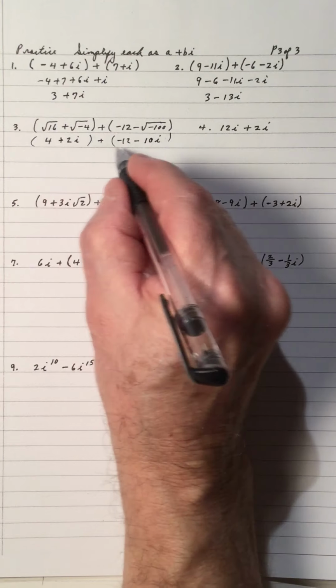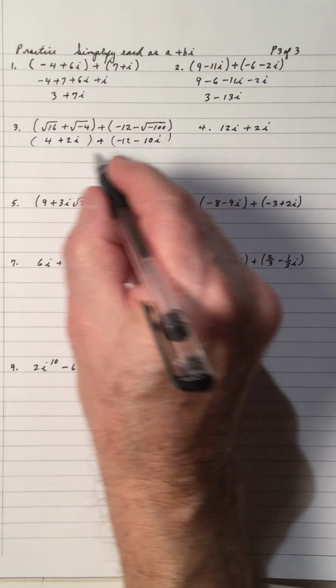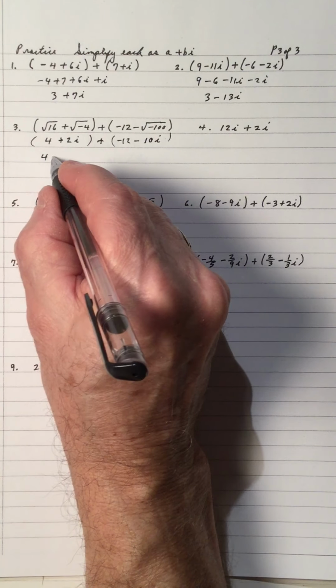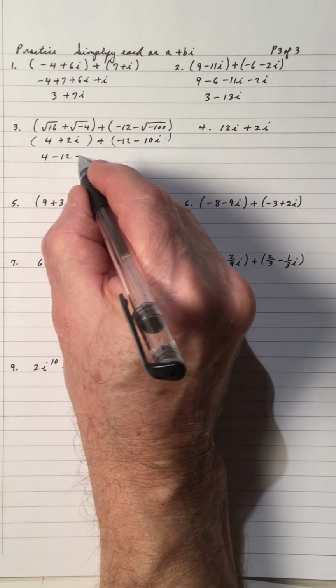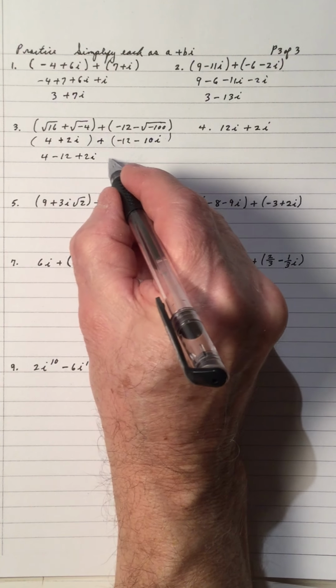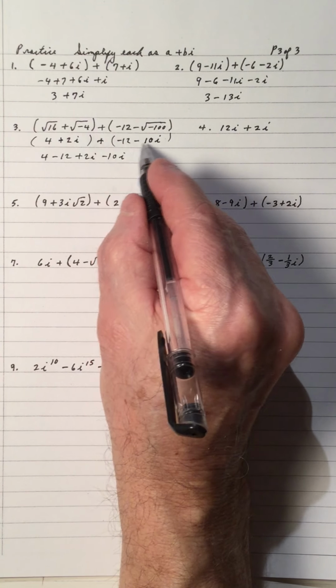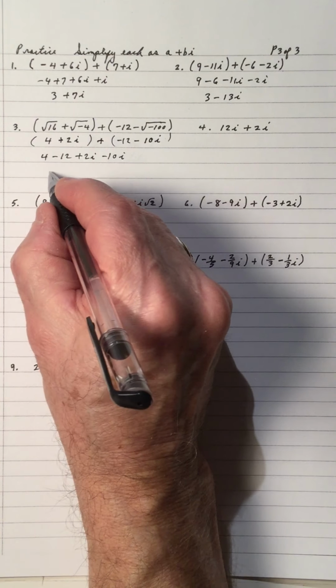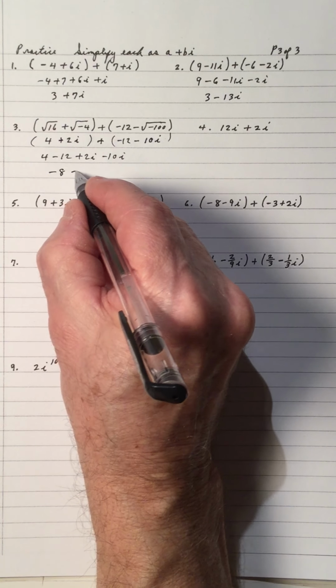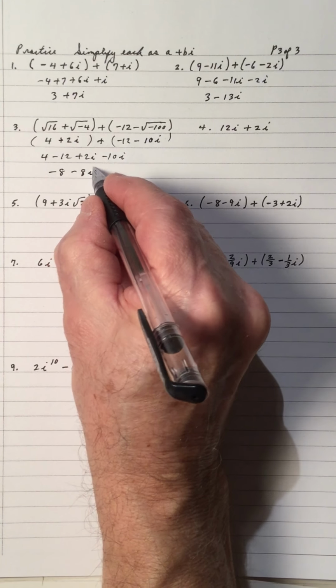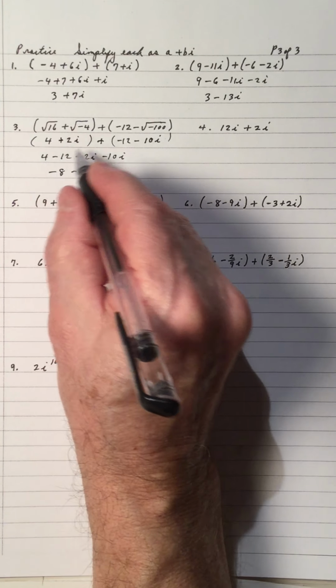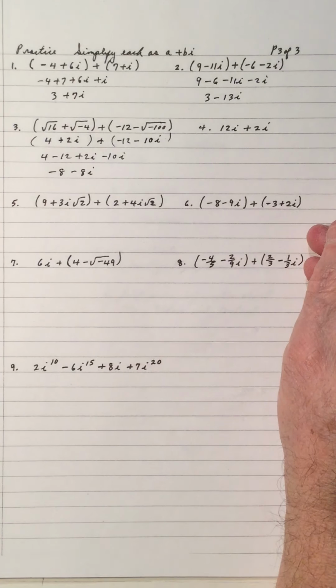We grouped the reals together. Notice I'm adding, so I grouped the reals: 4 minus 12 plus 2i minus 10i. We don't change these signs because we're adding. So that gives us -8 minus 8i. Add the reals, add the imaginaries.